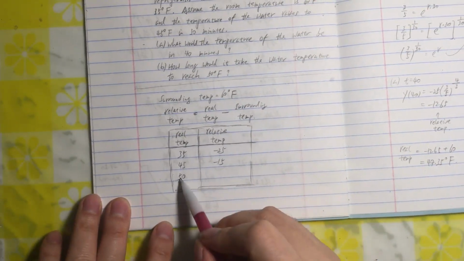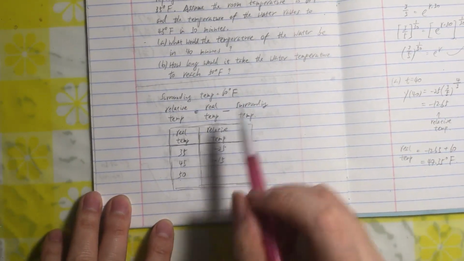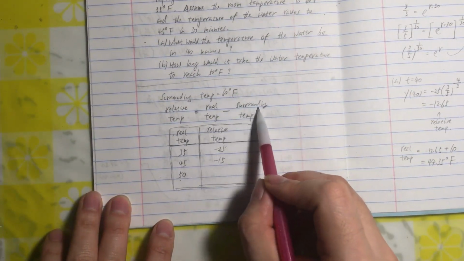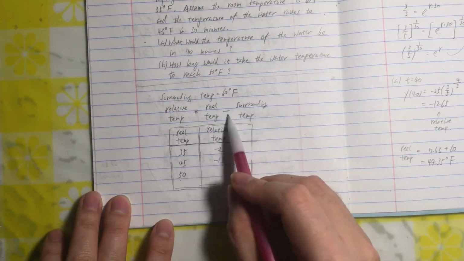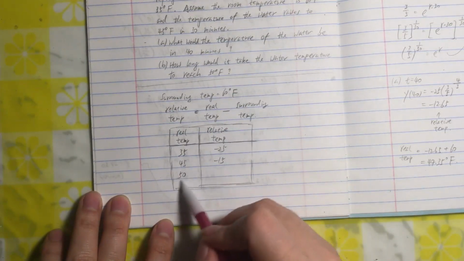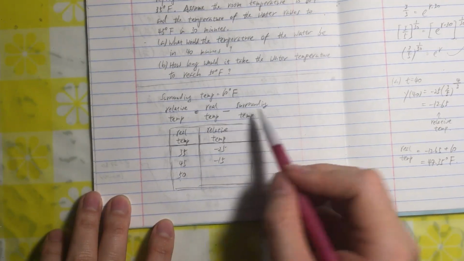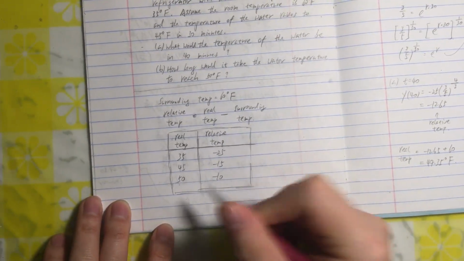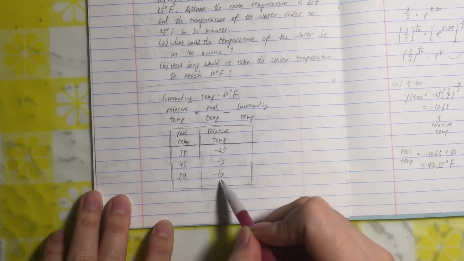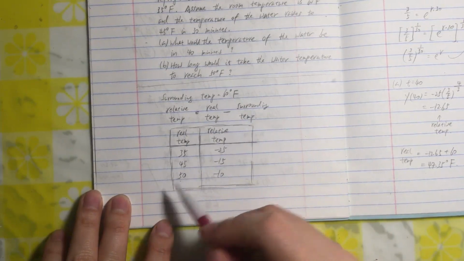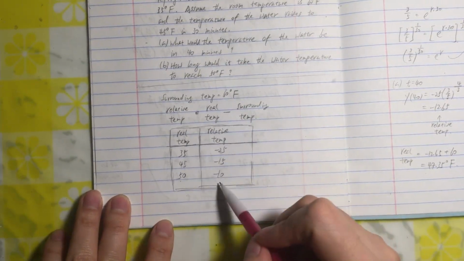If we try to find the relative temperature for 50 degrees, we take the real temperature minus the surrounding temperature. Take 50 minus 60, where 60 is the surrounding temperature. 50 minus 60 is negative 10, which means 50 degrees is 10 degrees below the surrounding temperature.